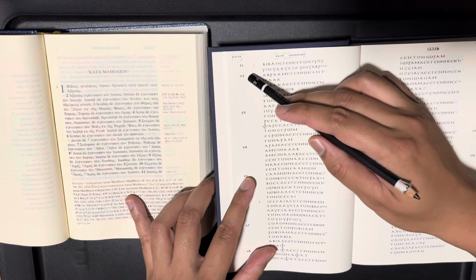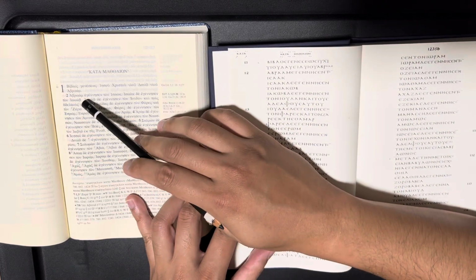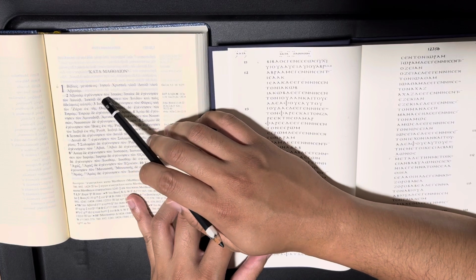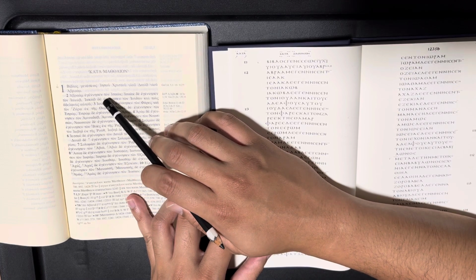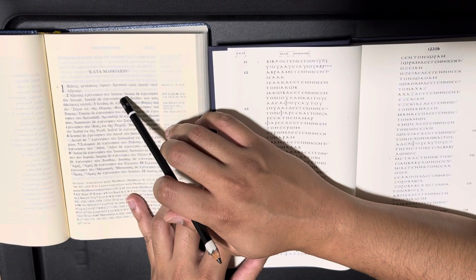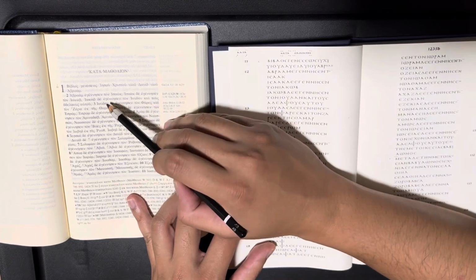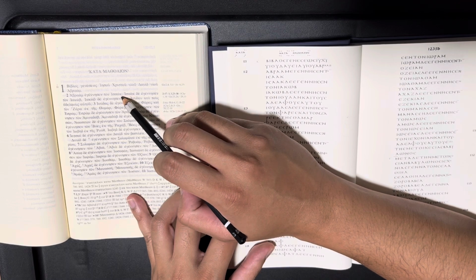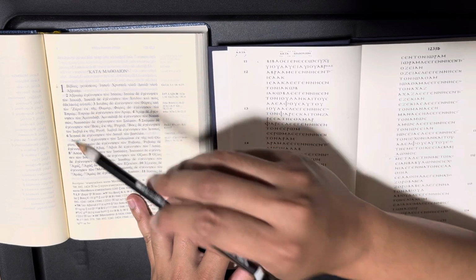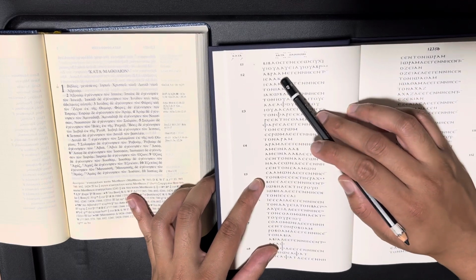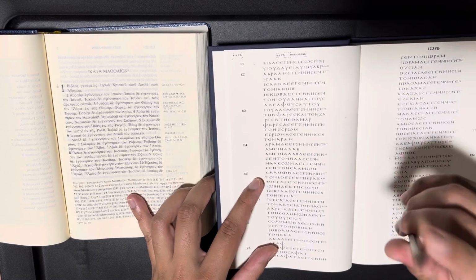Now we move on to 1:2. So if we look here, Abraam egennesen ton Isaak. Okay, Abraham begot, or fathered, Isaac. Now I should highlight here, ton Isaak. Ton here is a definite article, and you can also find here Abraam egennesen ton.